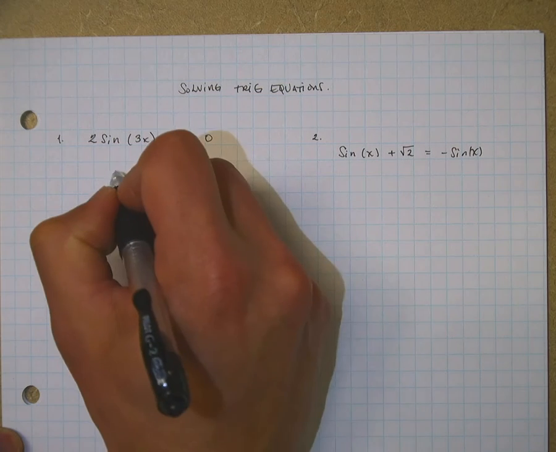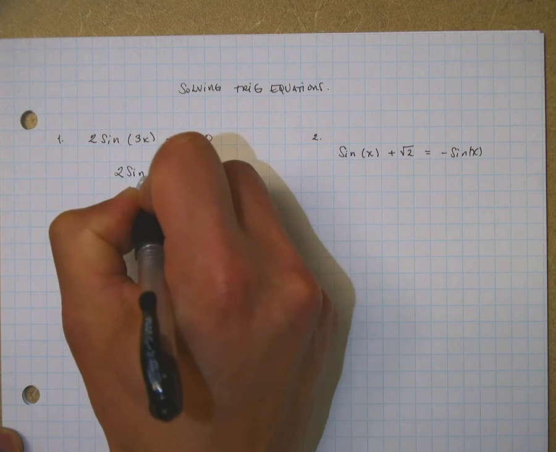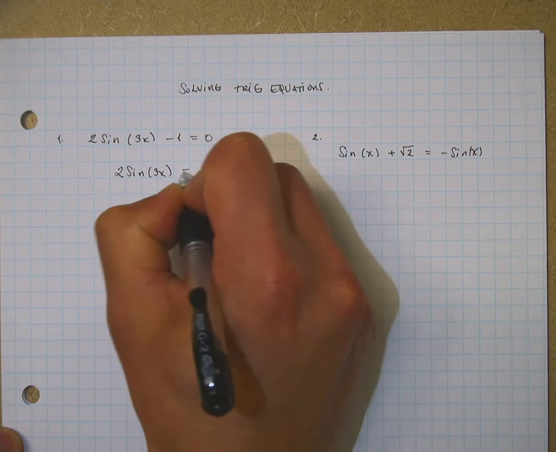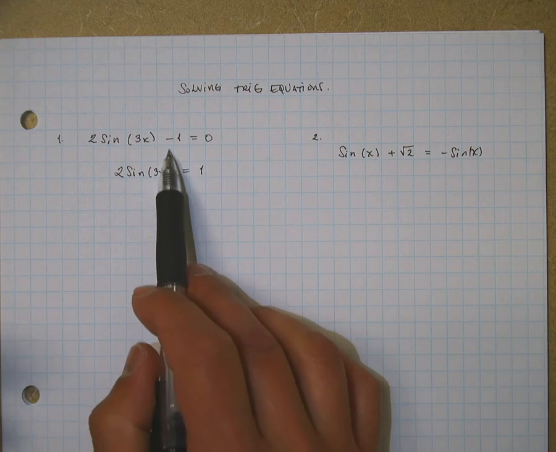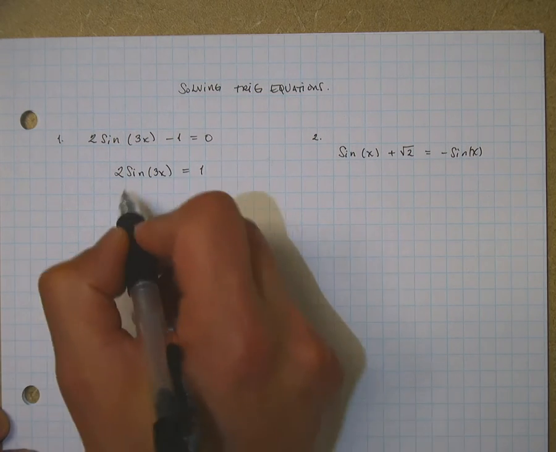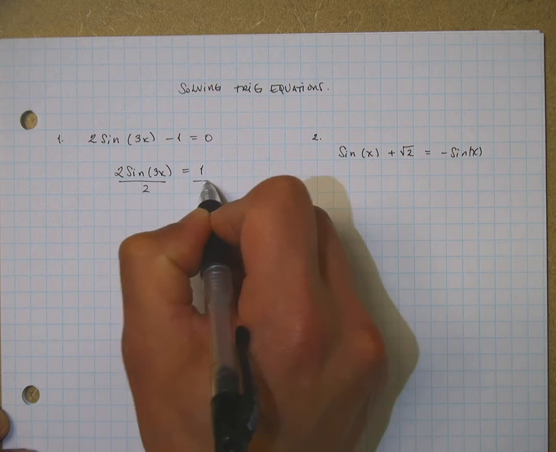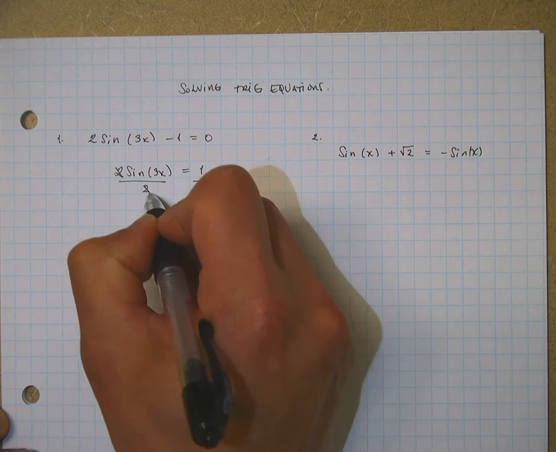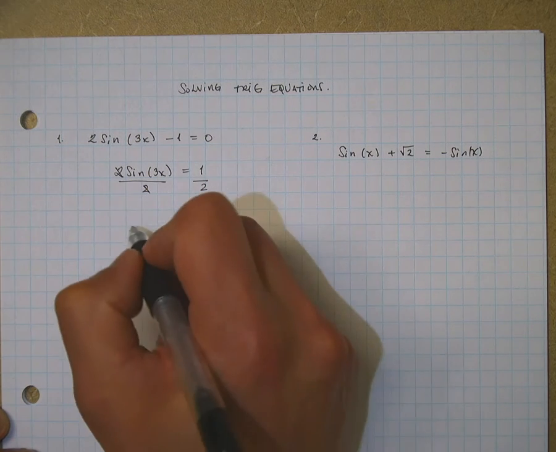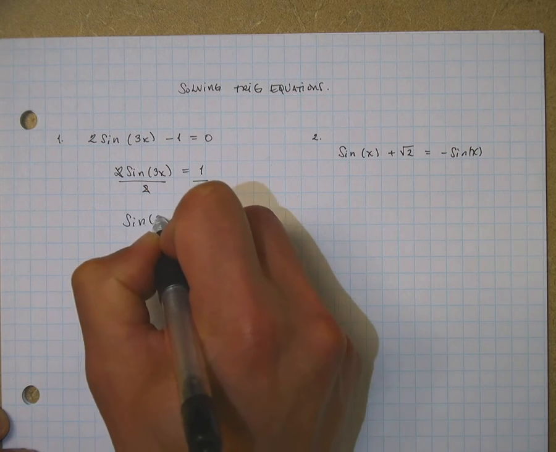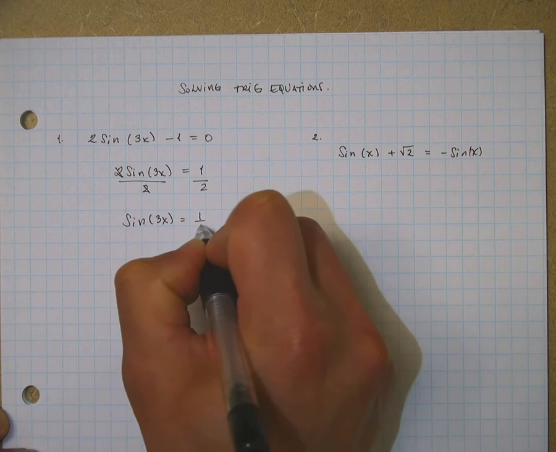It's going to go over, and it's going to be 2 sine of 3x equals +1. You can add the 1 on both sides if you want. Over here, remember, 2 is next to the sine, so that's multiplication. The inverse is division. So you're left with sine of 3x is equal to 1/2.